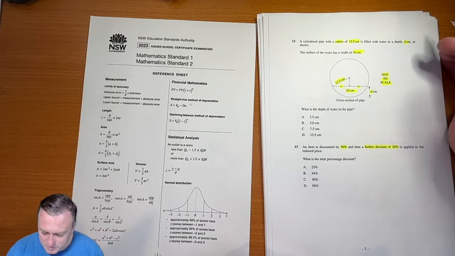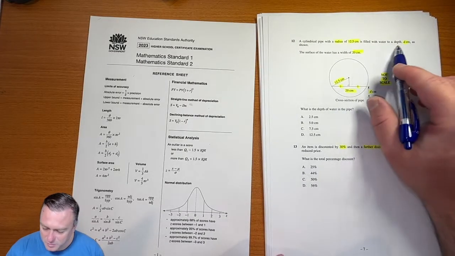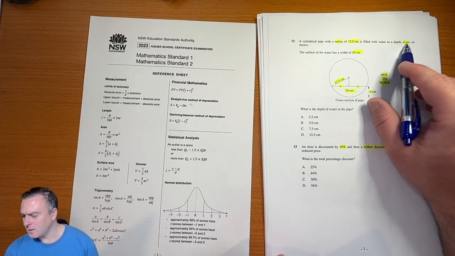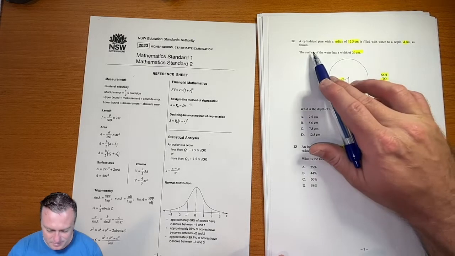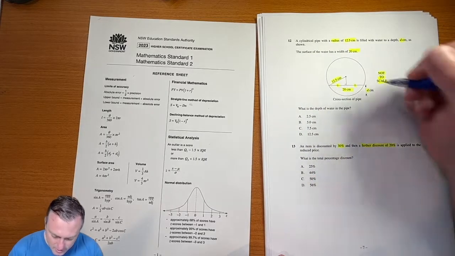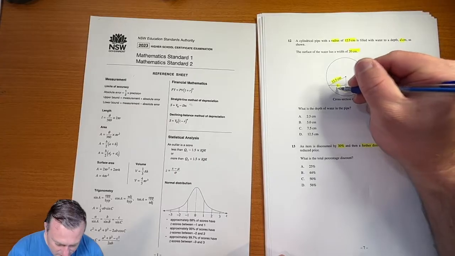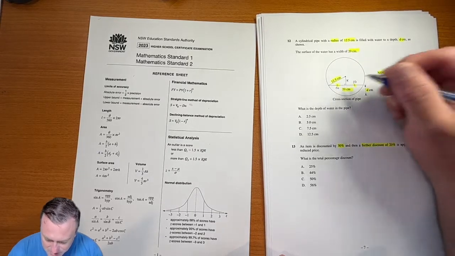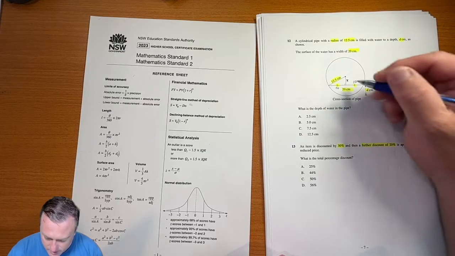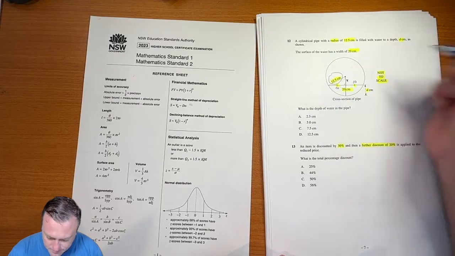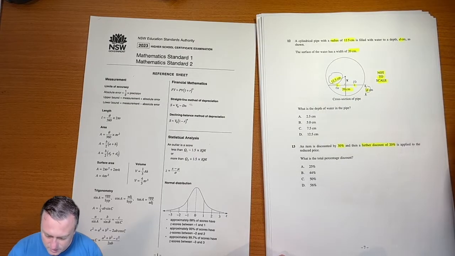Cylindrical pipe with radius of 12.5 centimeters is filled with water to the depth of D centimeters. And what you're going to notice here is the surface of the water is 20 centimeters, so that's that distance there. So this is 10, so that means that's 10 there as well. So we can find this little x mystery distance here, and then the whole distance from there down is the same as that to find D.